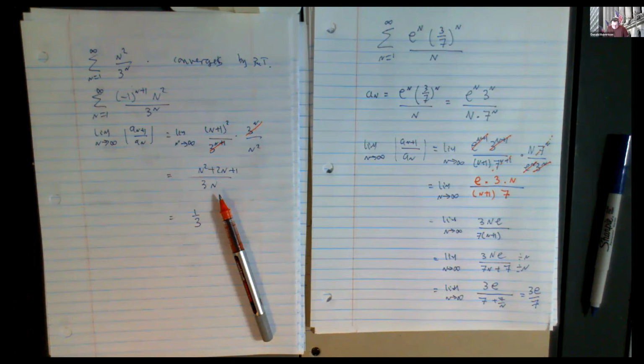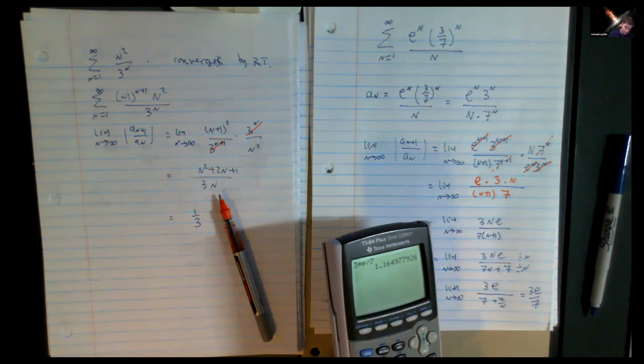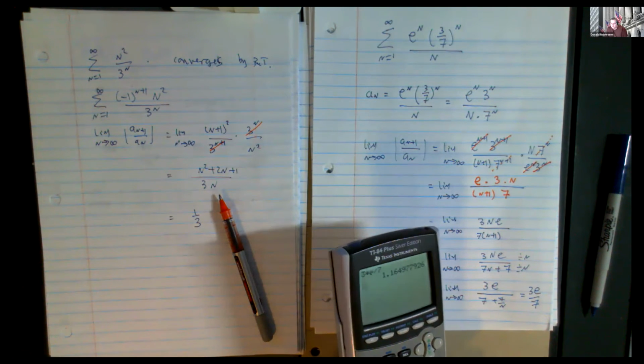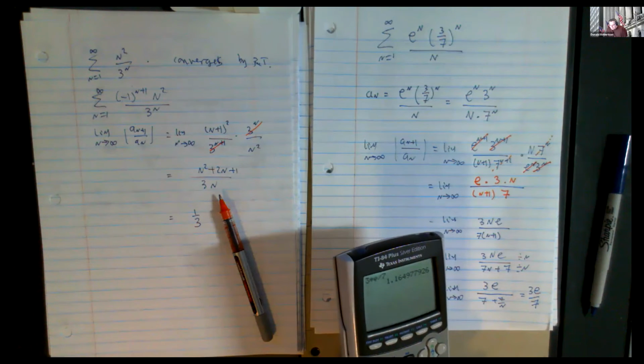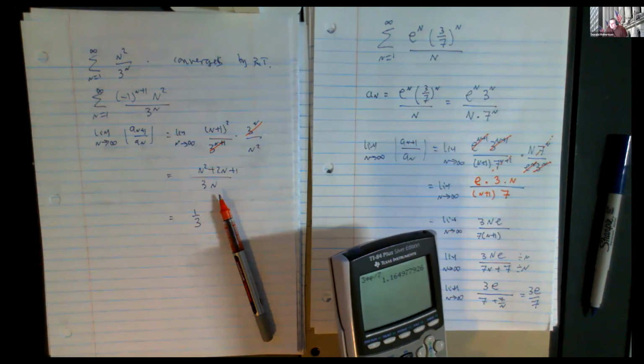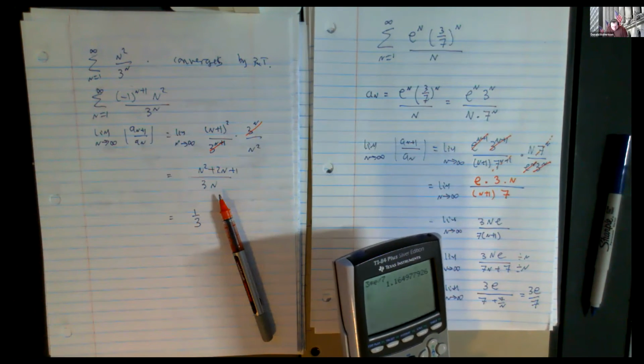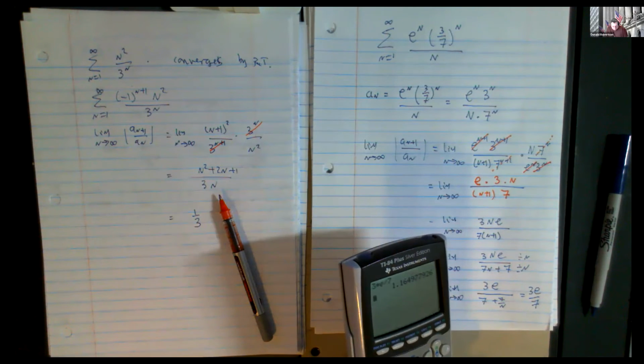Converges or diverges? Diverges. Correct. Why? Because the 3e is greater than 7. Correct. It's 1.16. Can you see in that case, you might just want to grab your calculator? Because it's pretty close to being 1, right? And it might have been 0.98, you know, it could have happened. If I just tweaked the 3 or 4, it might make a difference, right? Or if I took the 7 and made it an 8, it might make a difference.